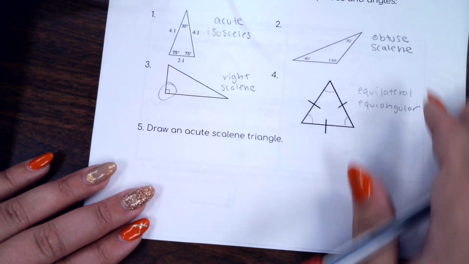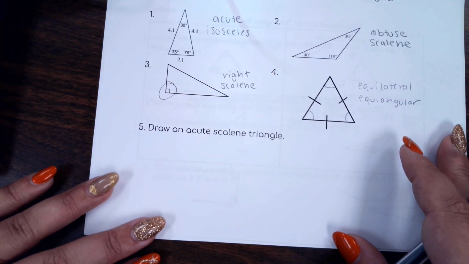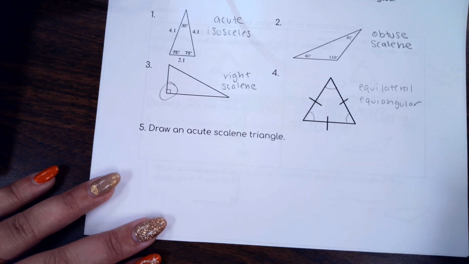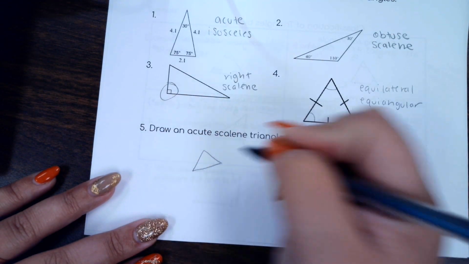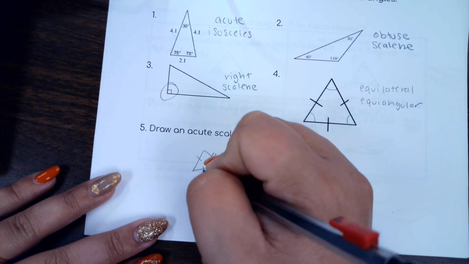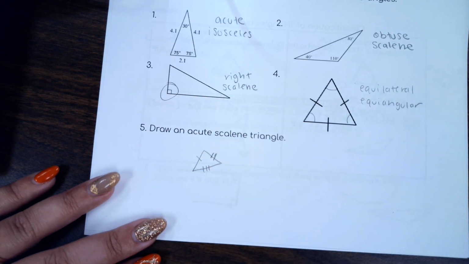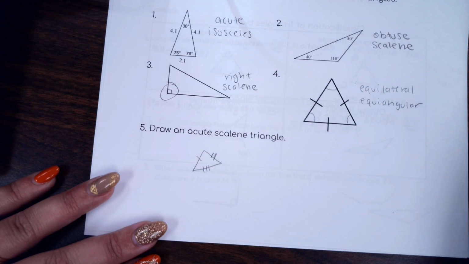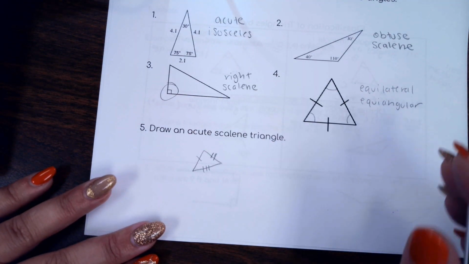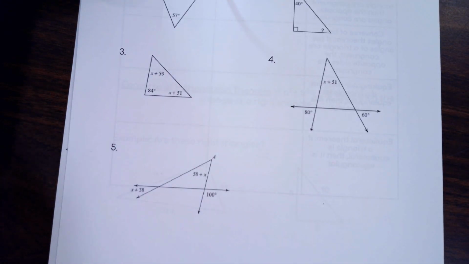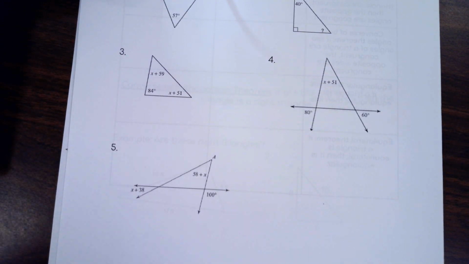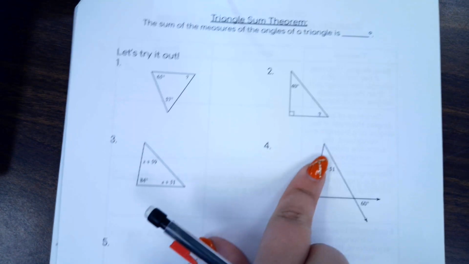And then last one, draw an acute scalene triangle. So yours is going to look different than mine, but if I draw something that looks like that, all my angles are acute, and then those tick marks tell me all the sides are not equal. All right, if you flip it on over, I want to do just the first 3 problems here.